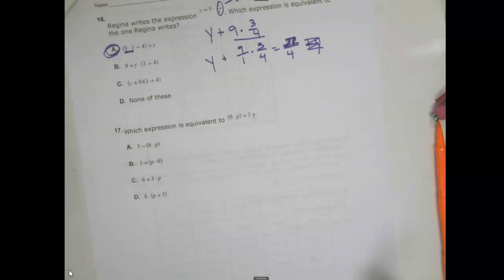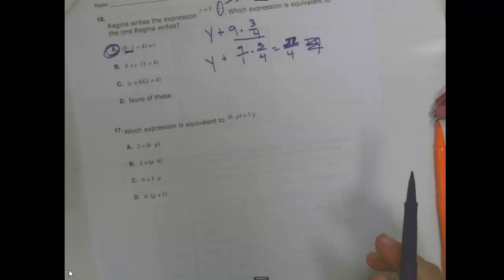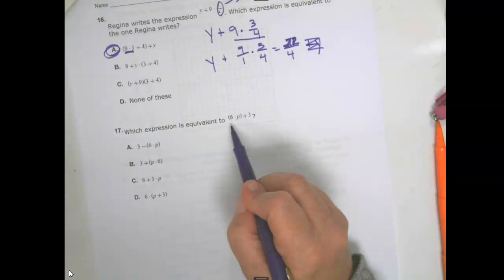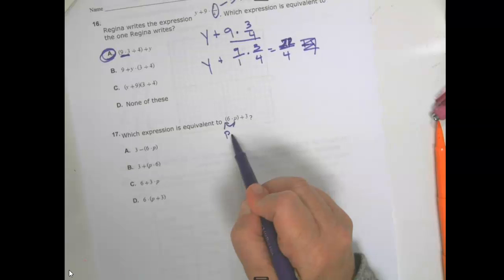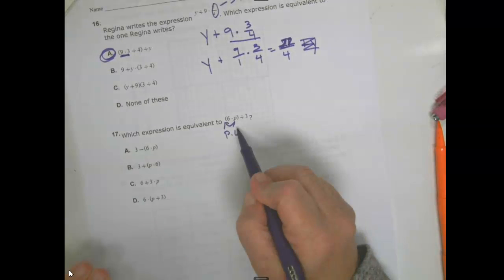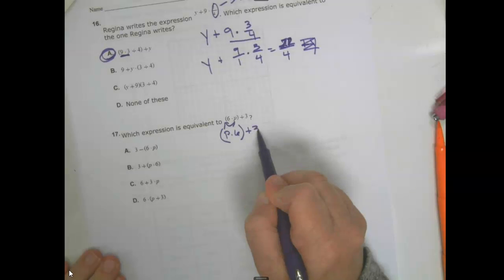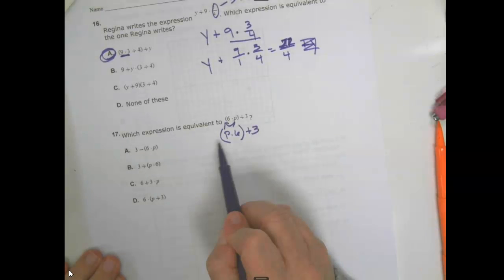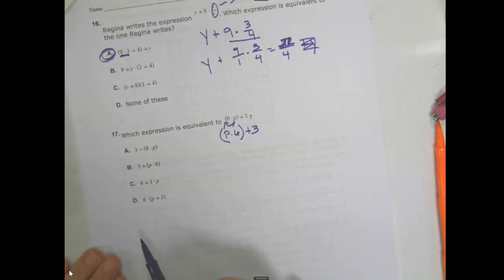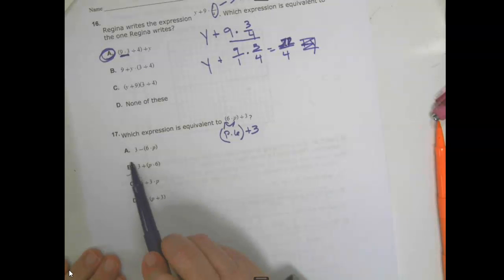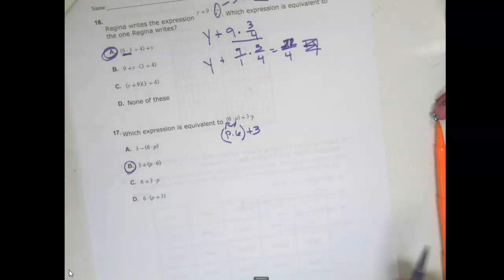Number 17. Which expression is equivalent to 6 times p plus 3? Can I flip these around? Is p times 6 the same thing? Plus 3. Can I do the plus 3 on the other side? Yes. So my answer is B.